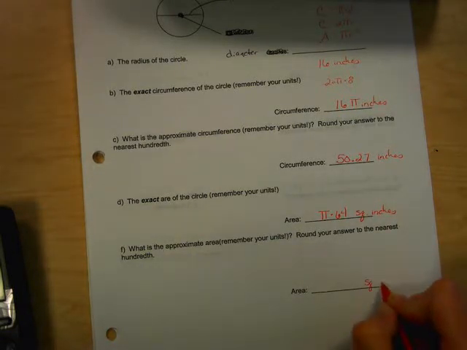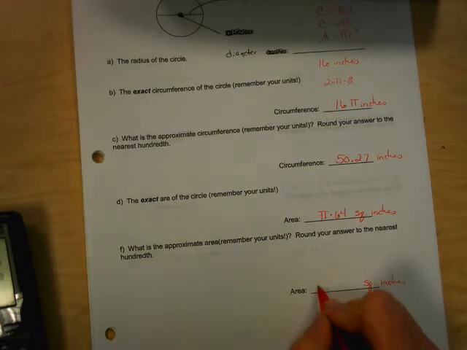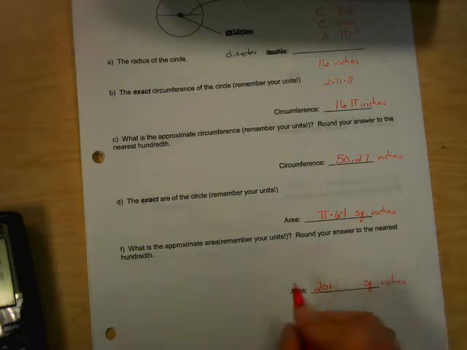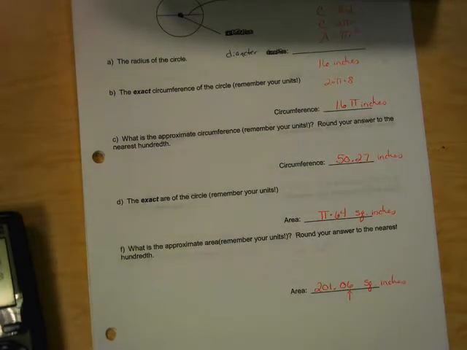So it's 1 point for putting the square inches, 1 point for putting like 201 point something, and then the appropriate rounding is worth another point. Like if you put 201 square inches, I take off 1 point because you didn't round appropriately. Does that make sense? For the exact area, you can't just say this. Pi, parentheses, 8. Oh, I'd take it. That'd be perfect. Yeah, I'd be thrilled with that.